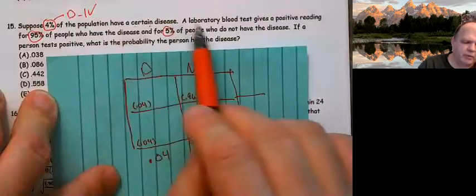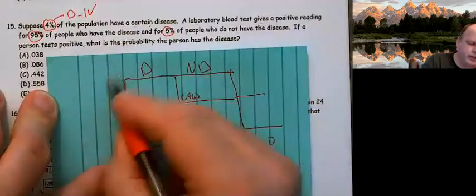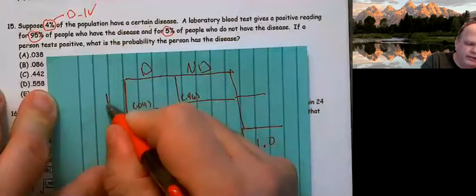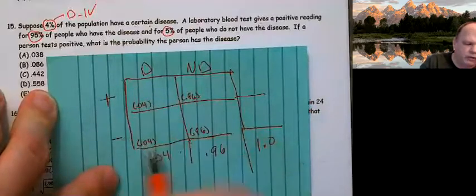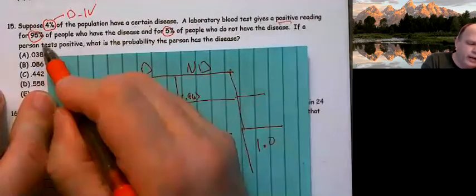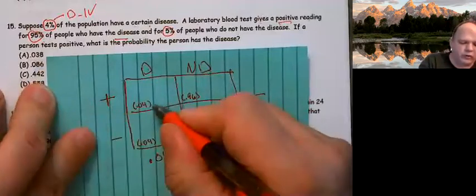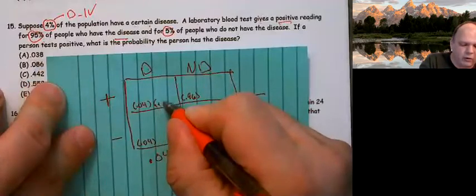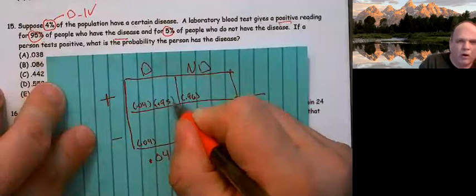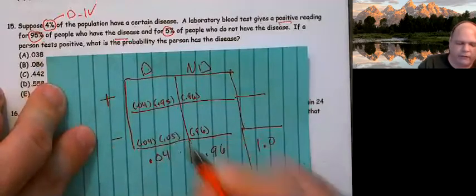Then it says a laboratory gives a positive reading for 95% who have the disease. So here we're looking for positive and negative readings. And it says positive reading for 95% who have the disease. So positive for those that have the disease. So this is 0.95. 1 minus that is 0.05.